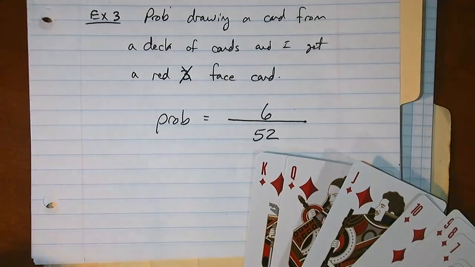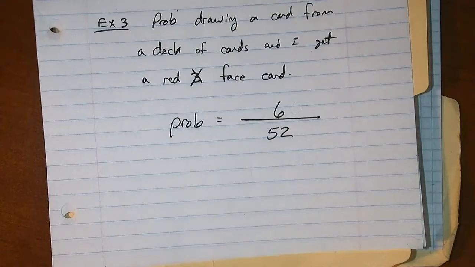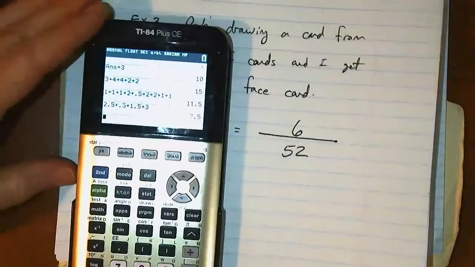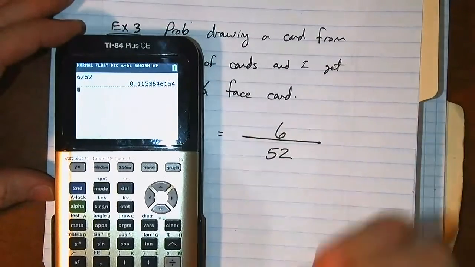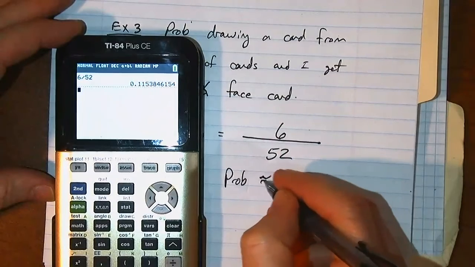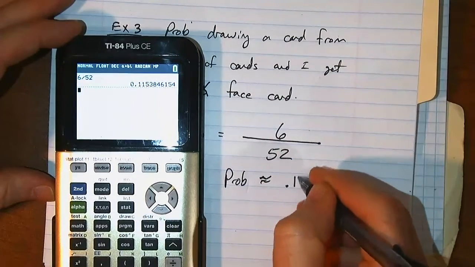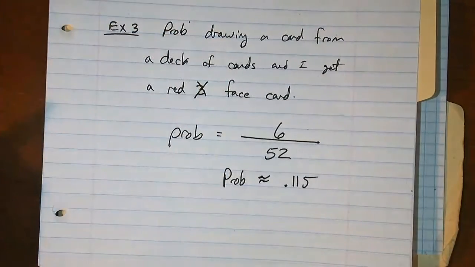So there's my fraction. There's 6 desirable outcomes, red face card, and there's 52 possible outcomes, any card in the deck. This is one that I'm not going to be able to simplify in my head, so I'm just going to divide it on my calculator. 6 divided by 52 looks like it's going to be somewhere around 11.5%. But we're going to write that as a decimal. So the probability is approximately 0.115. That rounds off in accordance with the SAT grid style round.